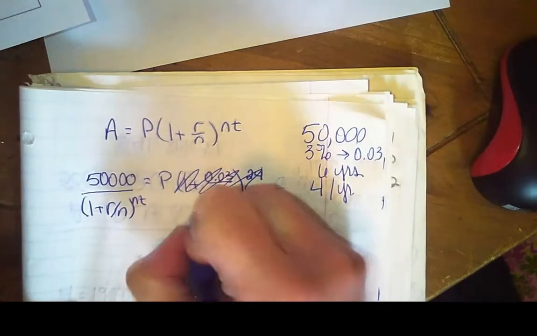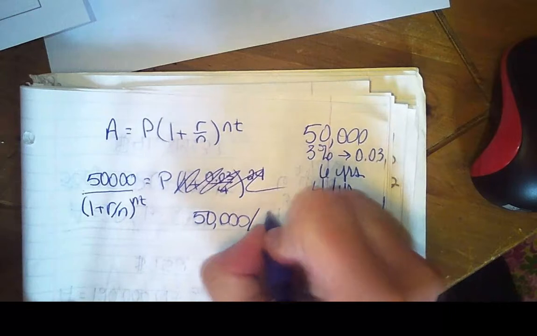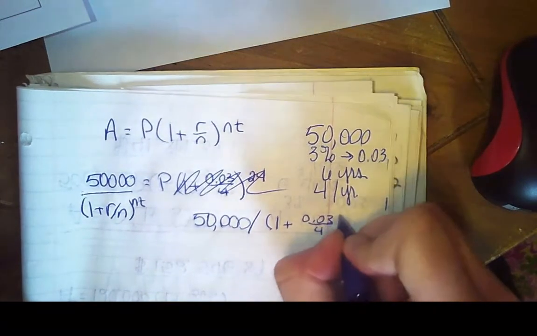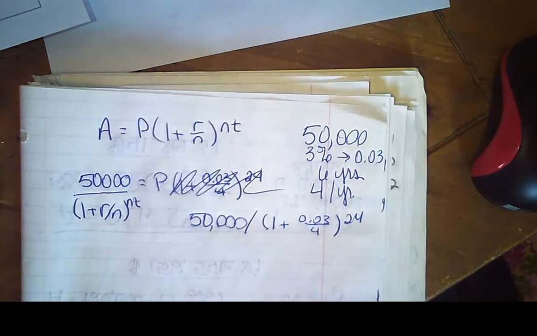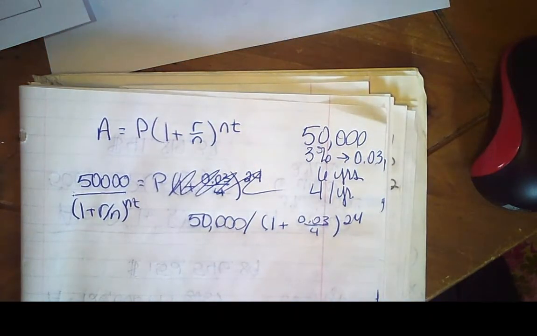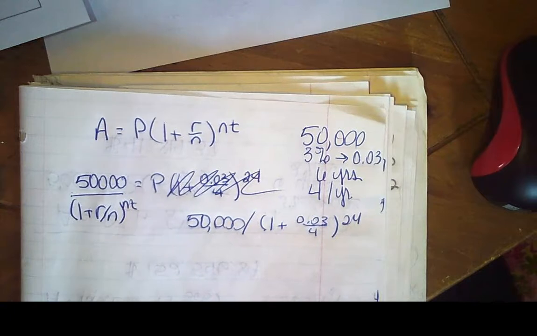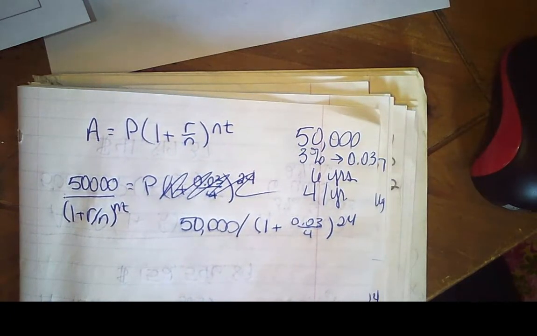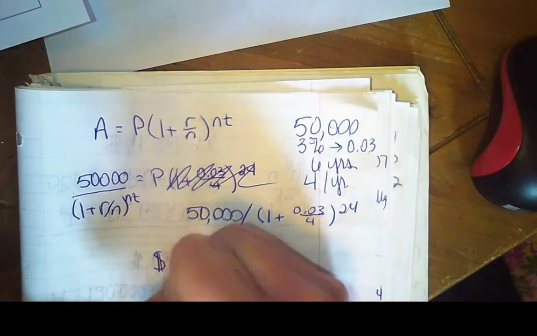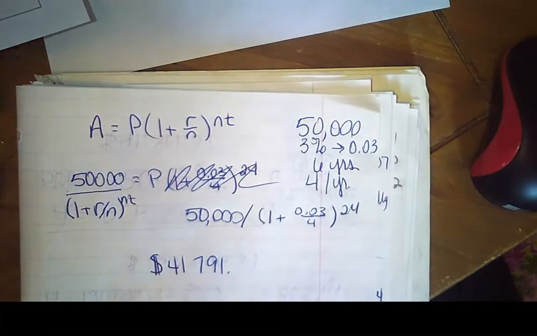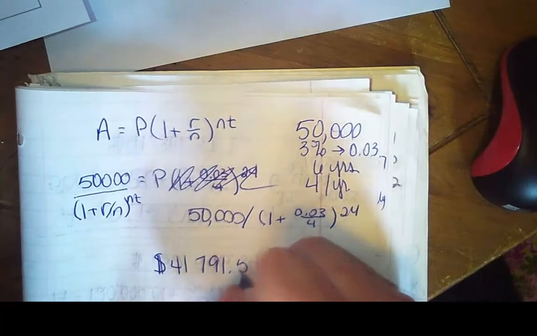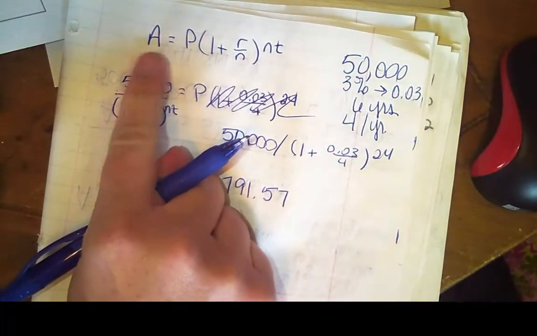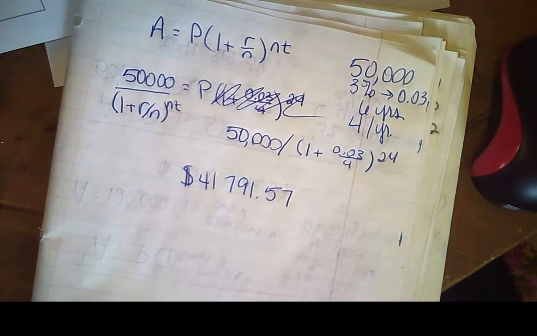So in my calculator, I'm going to do 50,000 divided by 1 plus 0.03 over 4 raised to the 24th power, which gives me 41,791 and 57 cents. Again, we're just working backwards. We've got a different unknown, but we're still using the same equation.